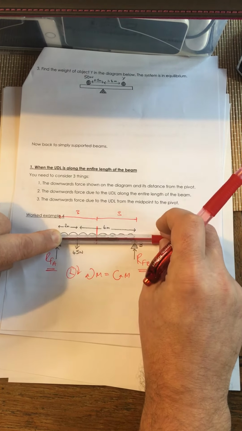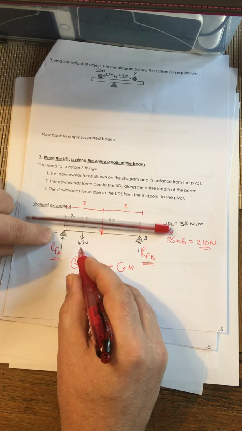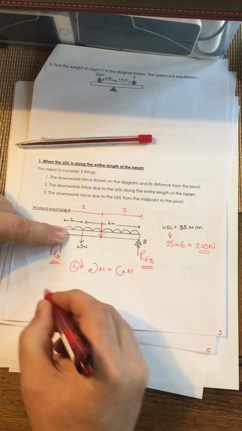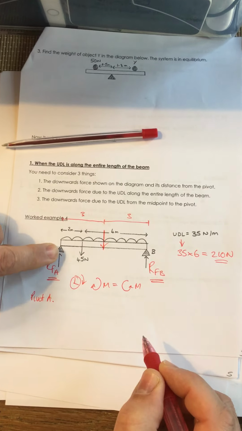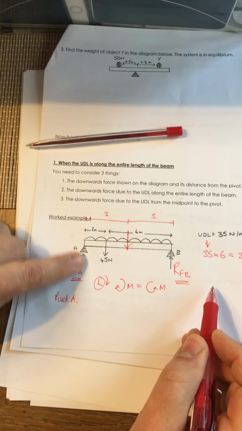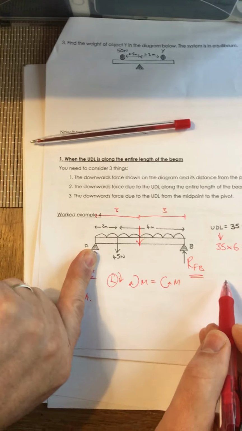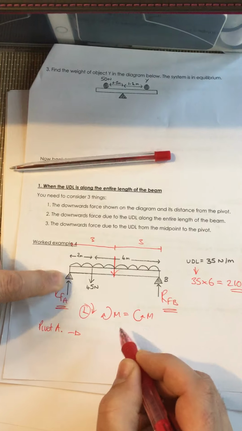Okay, so our clockwise moments will be 45, and this is all about A, so you must write pivot A, certainly until you get the hang of it. Everything then is from A. There's no reaction force at A because we're pivoting around it, so that's how we can negate that. Otherwise you have two variables you can't solve.